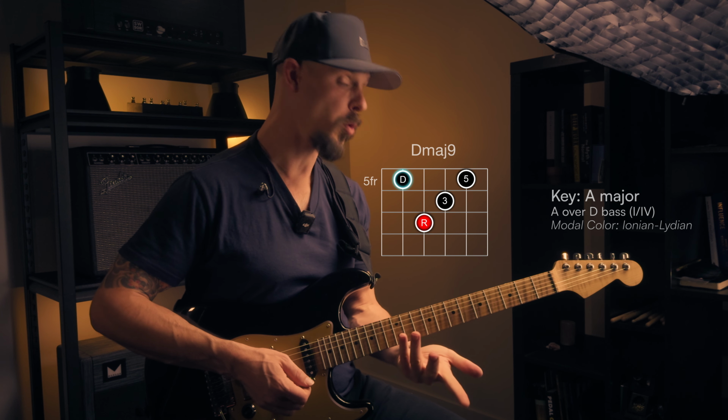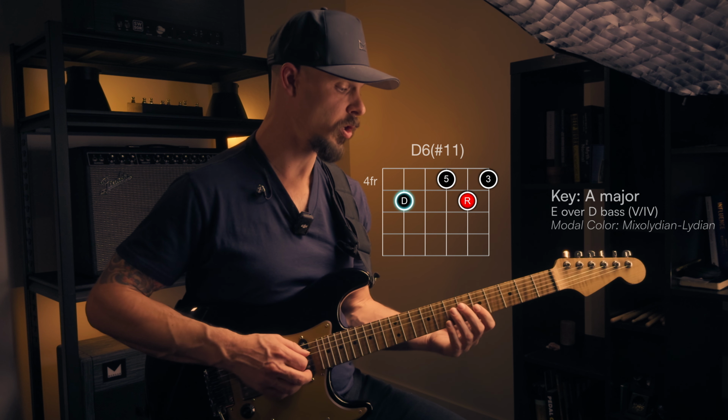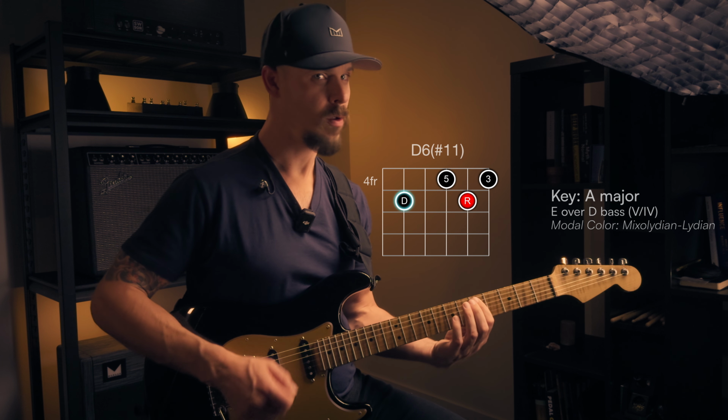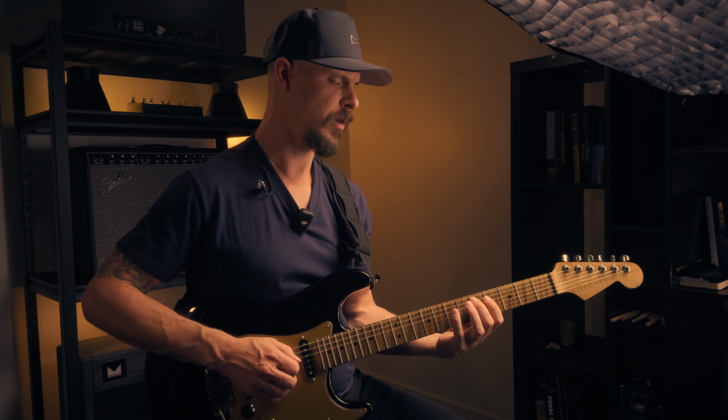And if I arpeggiate that chord, I'm really starting to get all those color tones out of the 4 chord without actually having to think, okay, there's the sharp 11 or the sharp 4. That's a lot to think about, and it never ends up actually getting the sound we want.